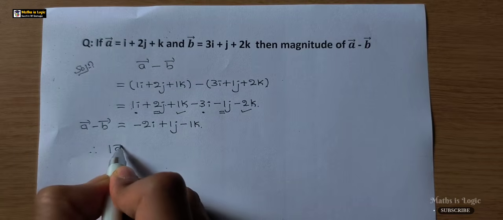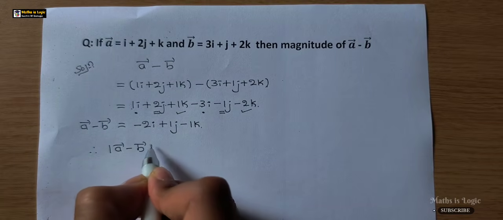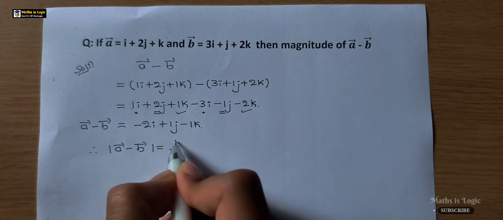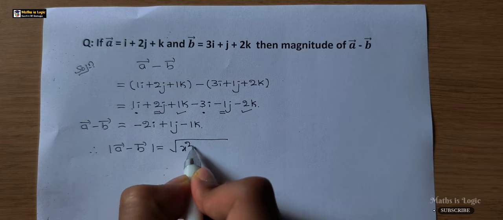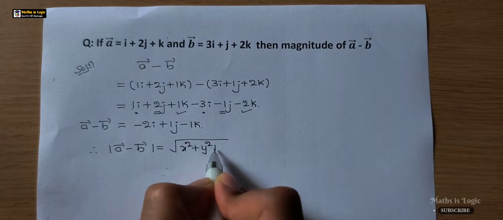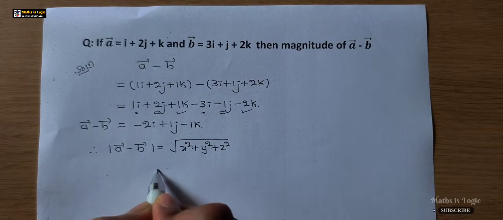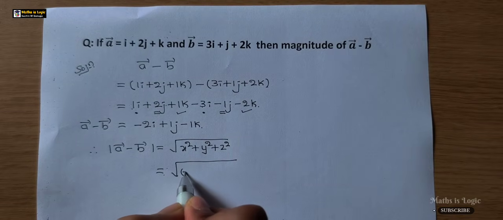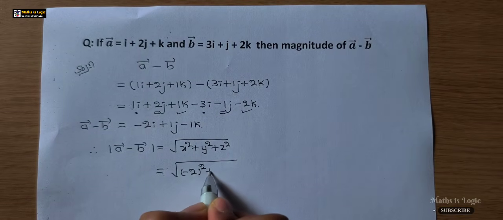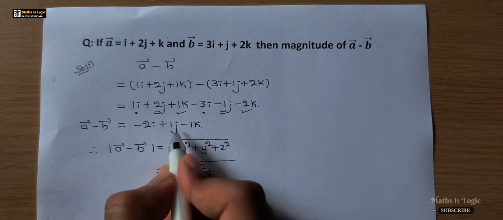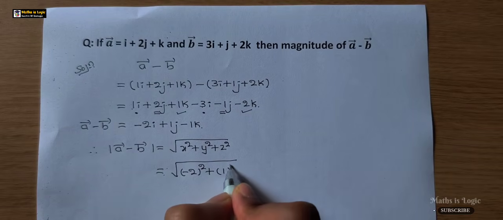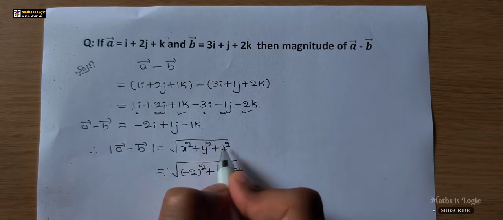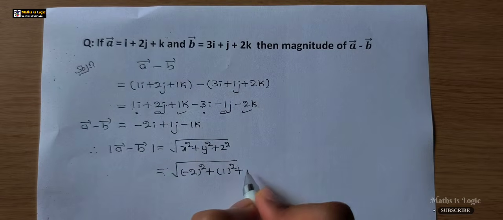Therefore magnitude of a vector minus b vector is equal to, formula is square root of x square plus y square plus z square. So which is equal to square root of x is i coefficient minus 2 square plus y is j coefficient 1 square plus z is k coefficient minus 1 square.